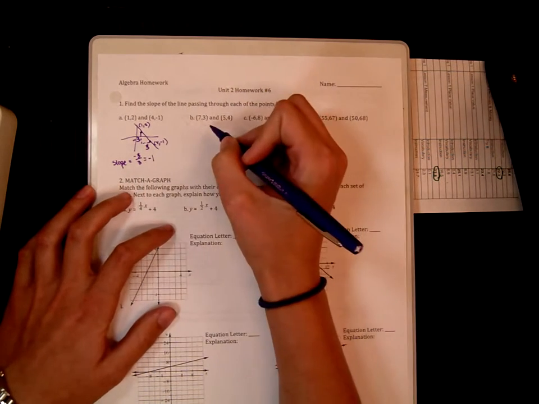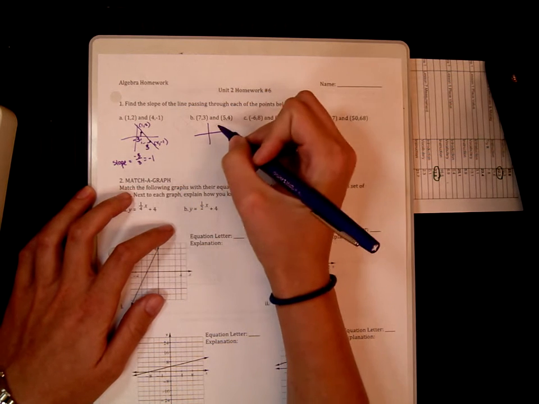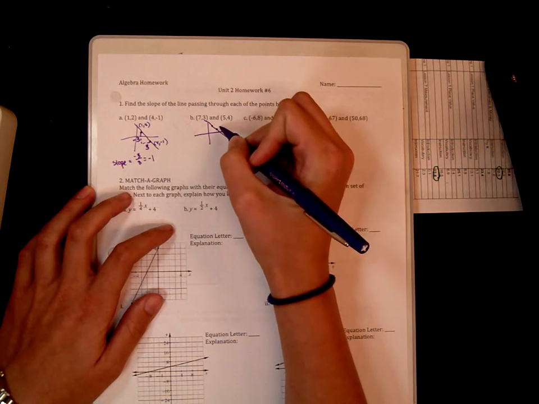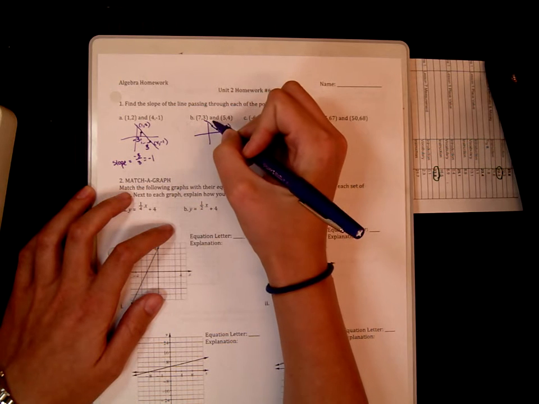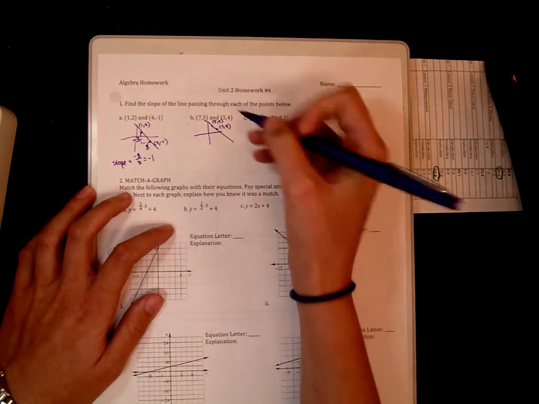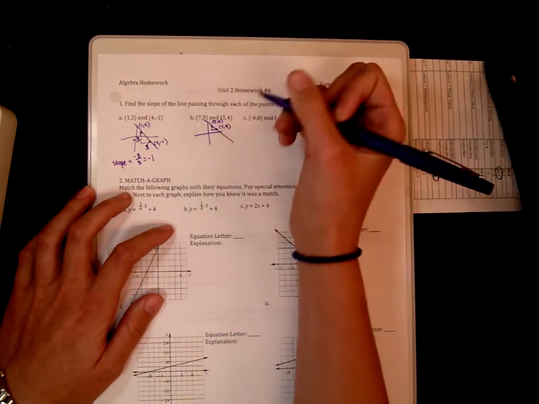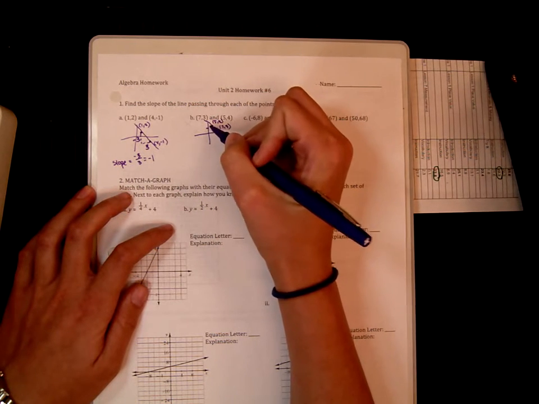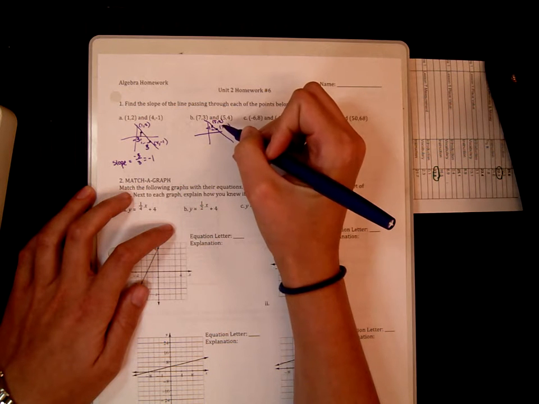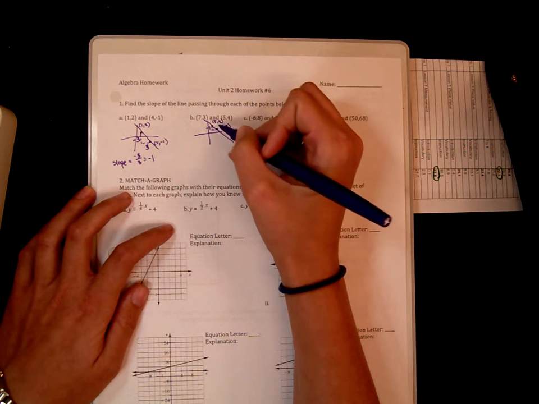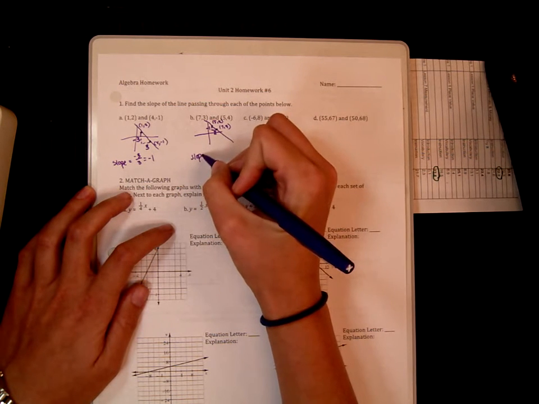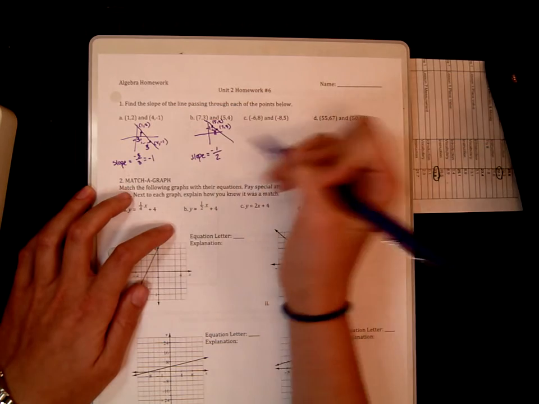I'm going to do the same thing for the second problem. I've got (7, 3) and (5, 4). Draw my lines. Draw my triangle. The difference between 4 and 3 is -1. The difference between 7 and 5 is 2. So the slope is -1/2.